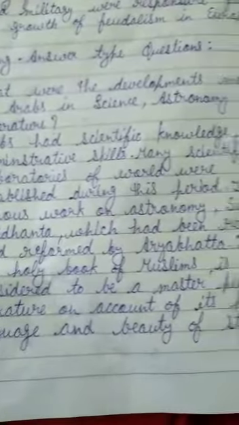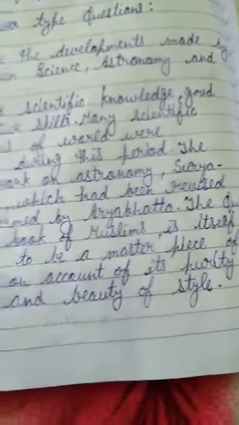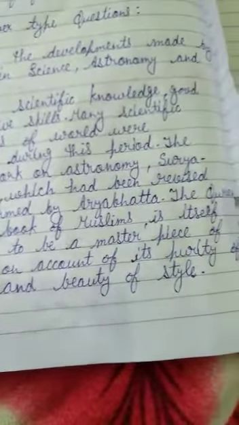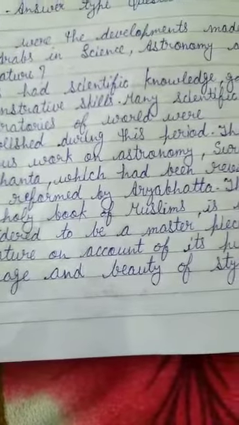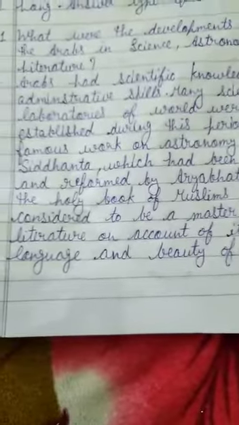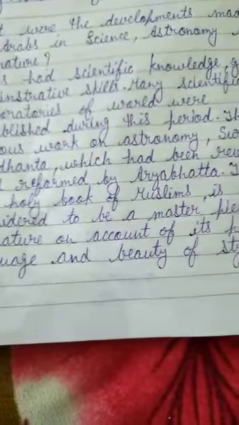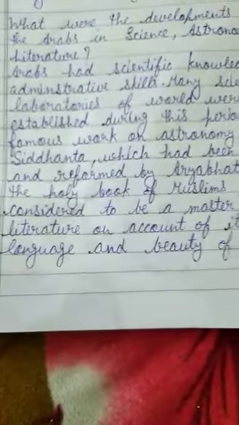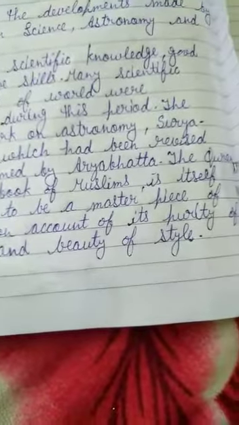The famous work on astronomy, Surya Siddhanta, which had been revised and reformed by Aryabhatta, the Quran, the holy book of Muslims, is itself considered to be a masterpiece of literature on account of its purity of language and beauty of style.